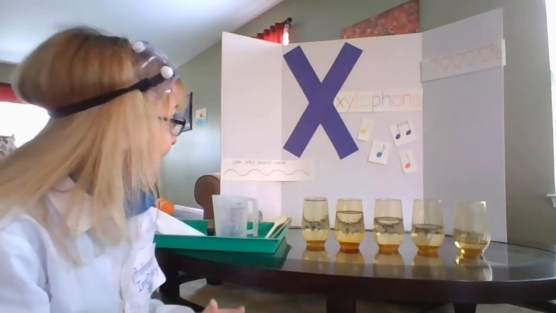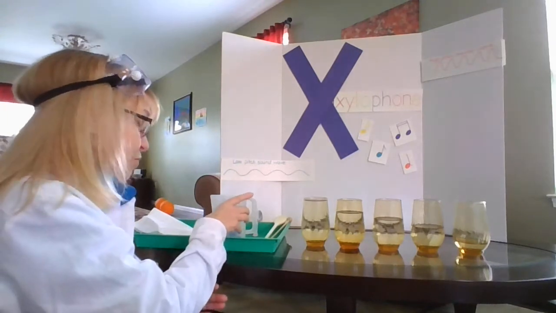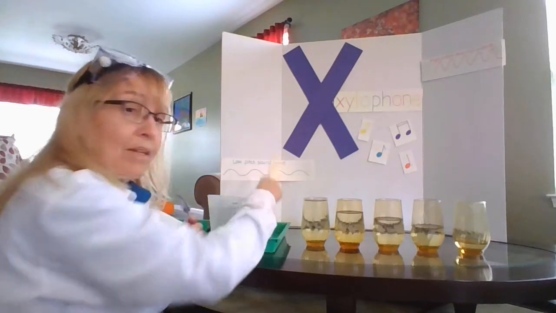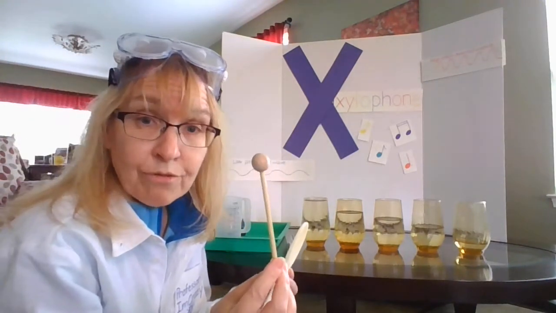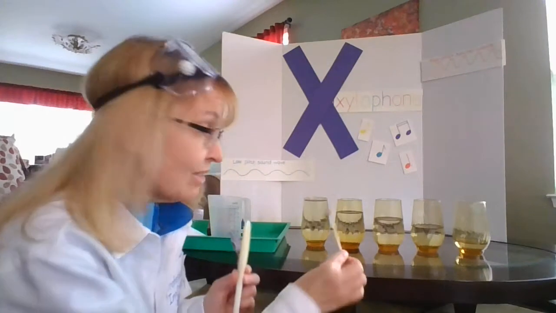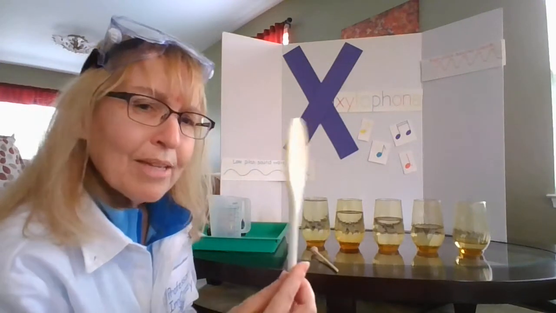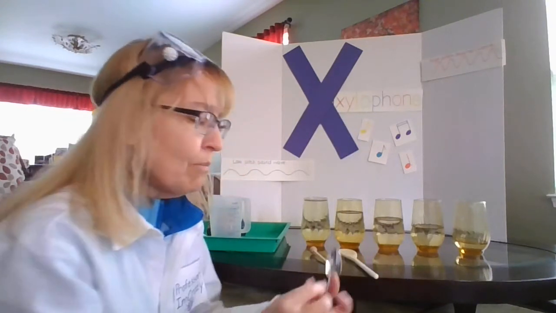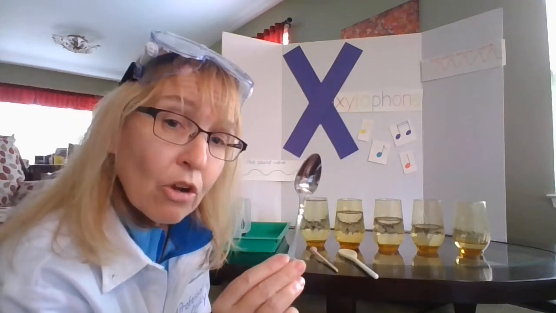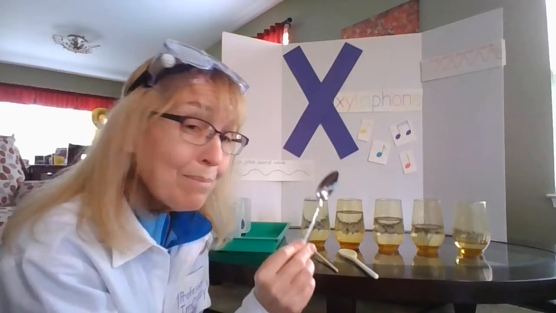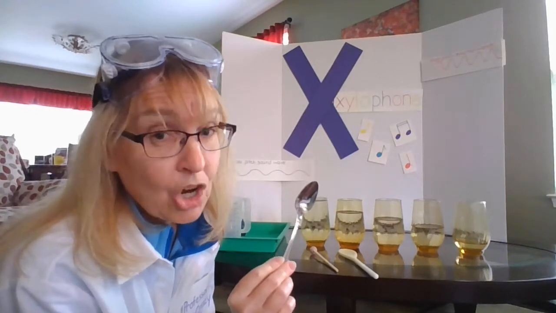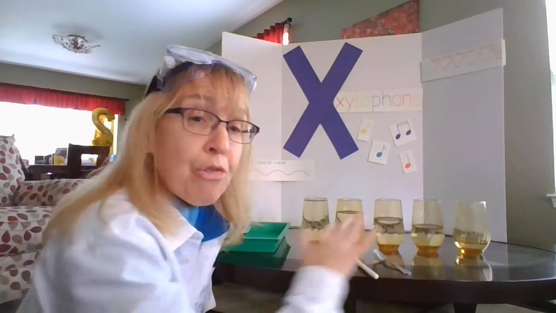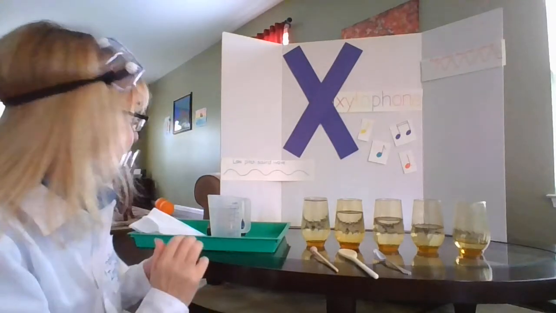Now, the other thing that you might want to do is you might want to get different things that you're going to tap the glasses with. This was my xylophone stick, so I'm going to use this to try tapping my glasses. I'm going to try using a spoon made out of plastic, a plastic spoon, and I'm going to try a spoon made out of metal. Now I have to make sure that when I'm tapping glasses, I am not hitting hard, and you don't have to hit it hard to get a good sound. So we're going to try all 3 of those different things to see what kind of sound we get.